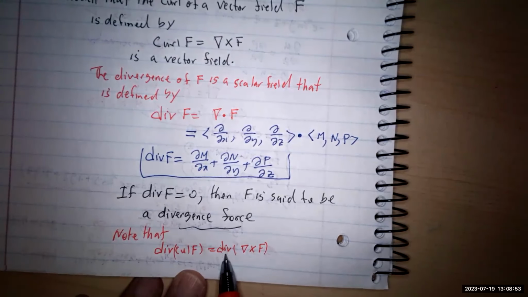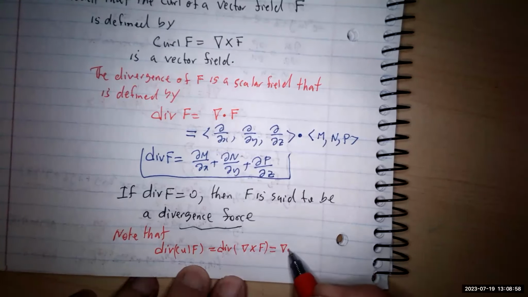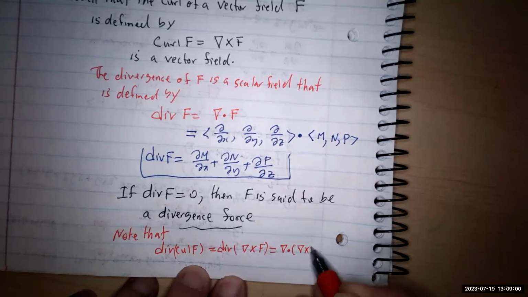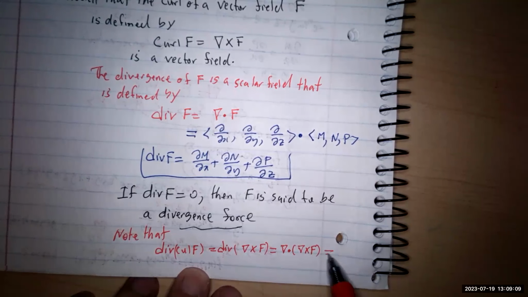Divergence is del dot, so it's going to be del dot del cross F. Remember triple product? When we get a triple product, if two rows are going to be the same, this is always 0.